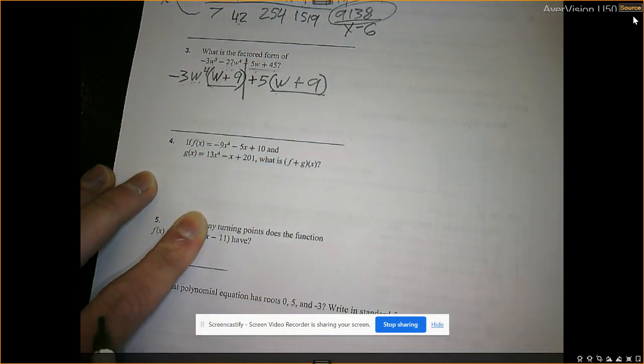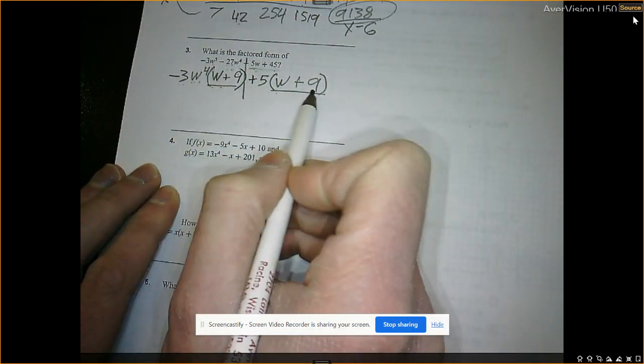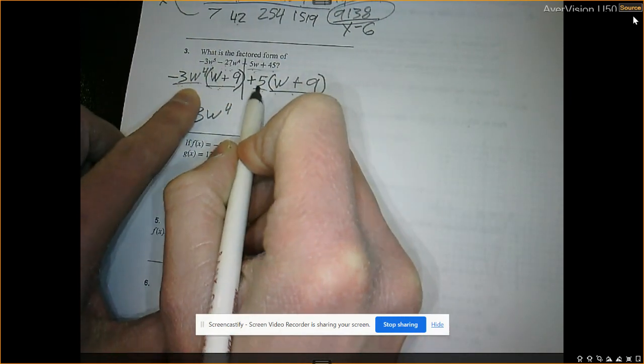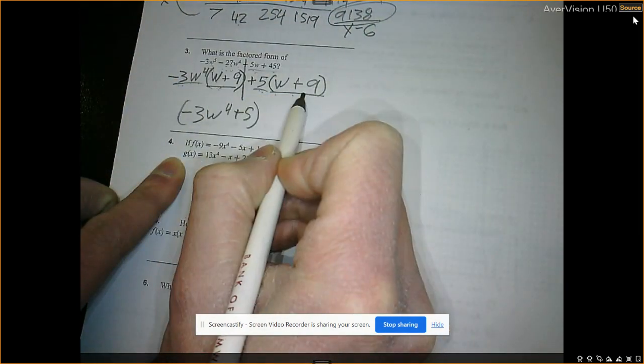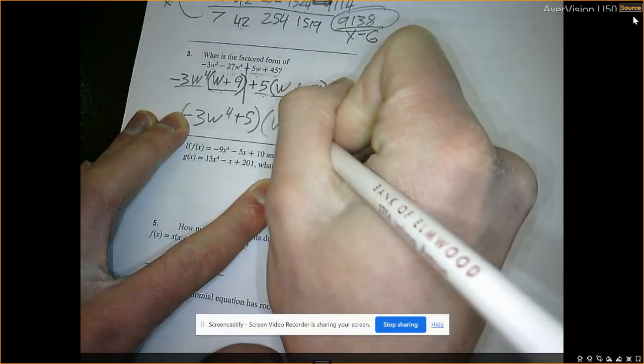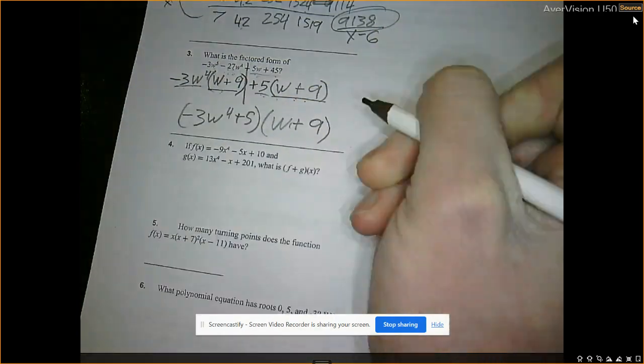These should match in order if you did it right. And they do. So when I factor this, it's negative 3w to the 4th. I put my two leading numbers together, so negative 3w to the 4th plus 5. That's one parenthesis, and then my pair of w plus 9 is my second parenthesis.